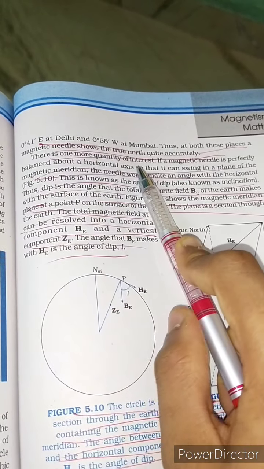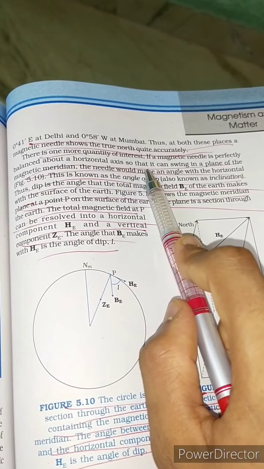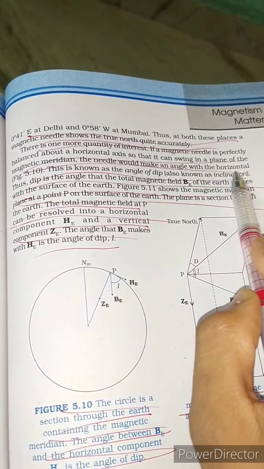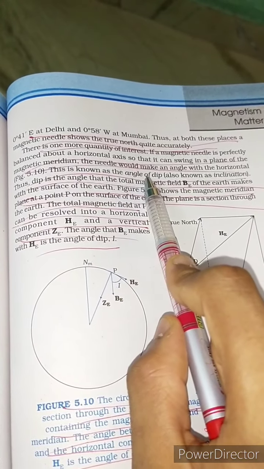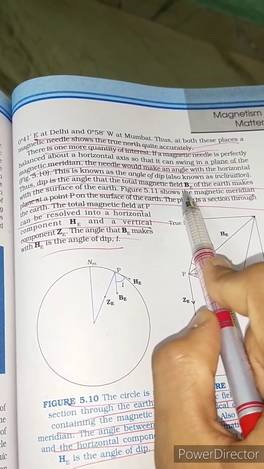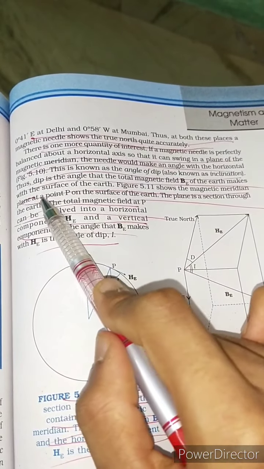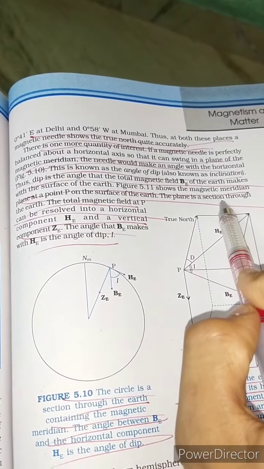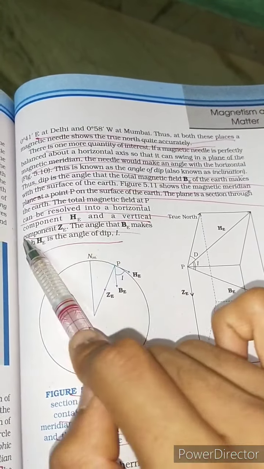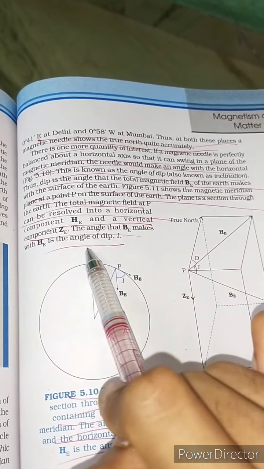This is one more quantity of interest. If the magnetic needle is perfectly balanced about the horizontal axis, so it can swing in a plane of the magnetic meridian, the needle would make an angle with the horizontal, known as the angle of dip, also known as inclination. Thus dip is the angle that the total magnetic field B of the Earth makes with the surface of the Earth. This figure shows the magnetic meridian plane at a point P on the surface of the Earth, and the plane is a section through the Earth, and the total magnetic field at P can be resolved into horizontal component HE and vertical component ZE.